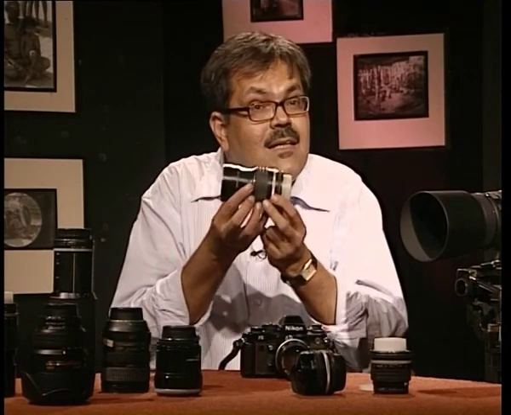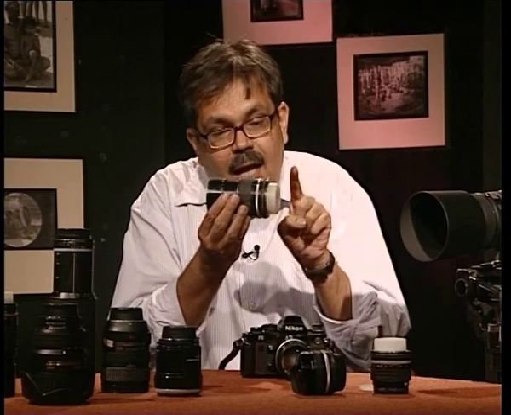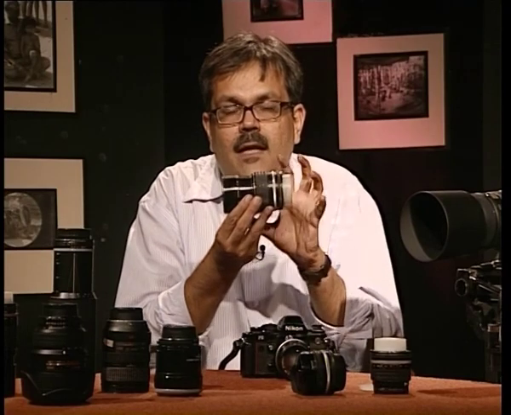As the lens gets longer or becomes more and more telephoto, since light has to travel through a longer barrel, as you can see here, light gets absorbed. Therefore, it is very difficult to have a good maximum aperture opening in a telephoto lens.